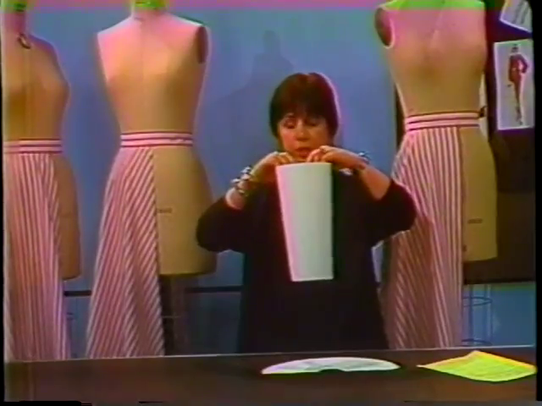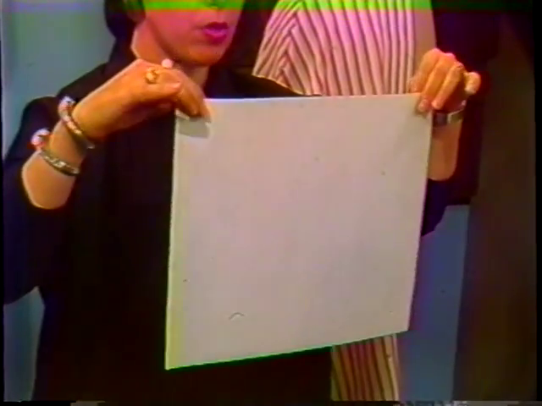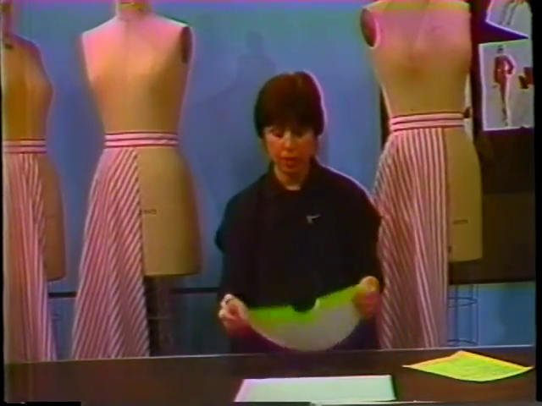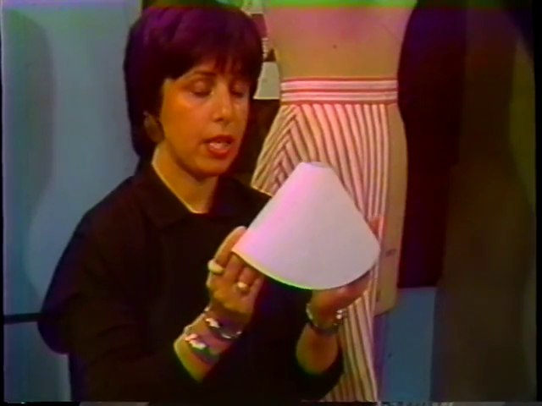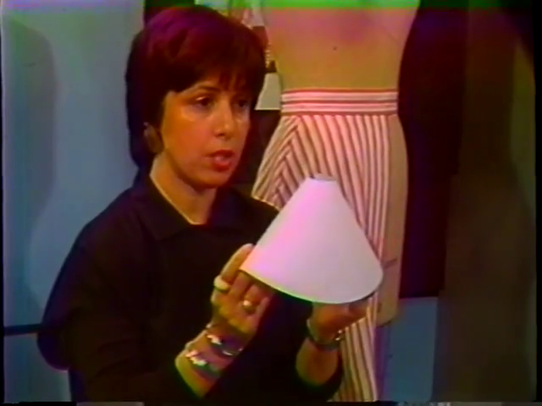It has a tubular shape, and the fall of the skirt is usually on the straight or cross grain. The flare skirt resembles a circle. It has a cone shape, and the fall of the skirt is from straight to bias grain.